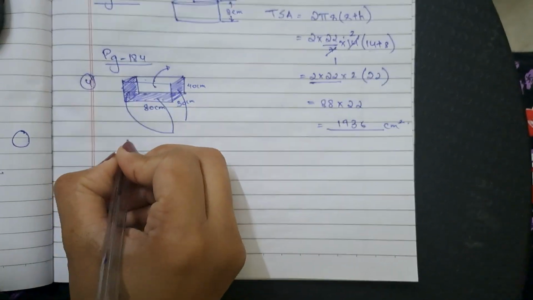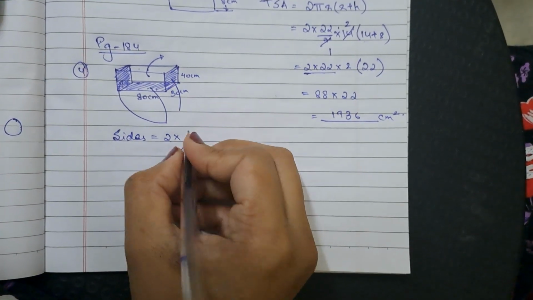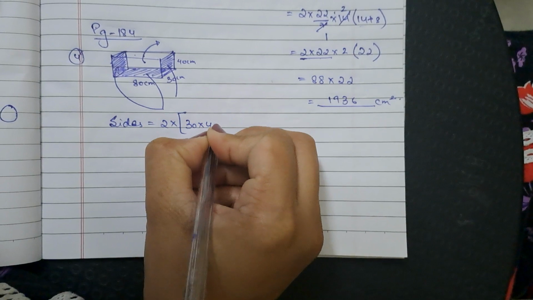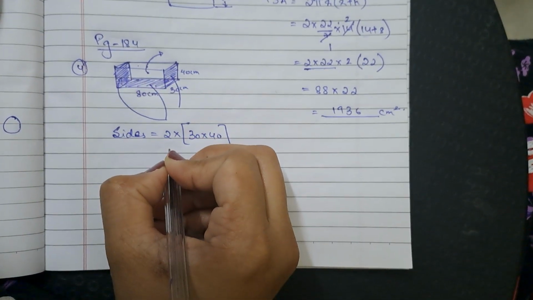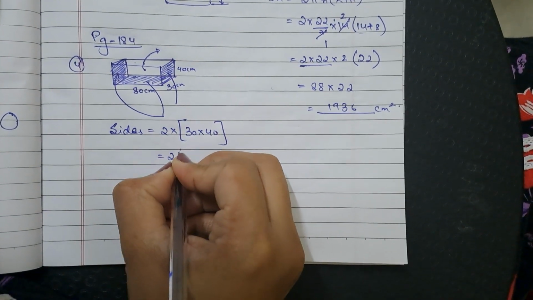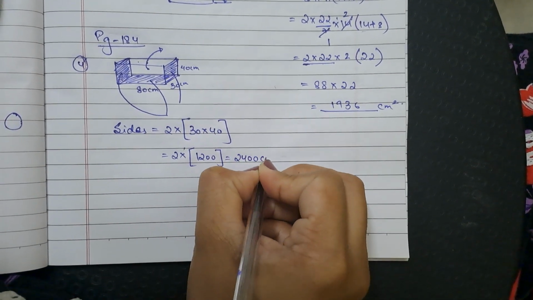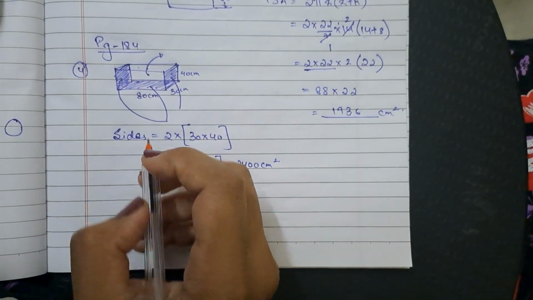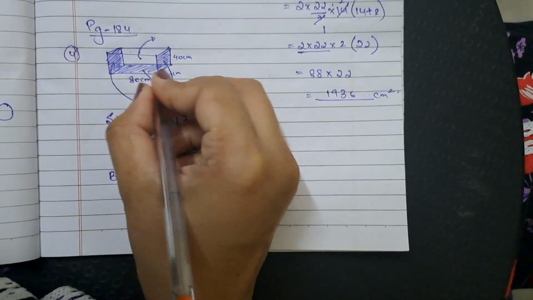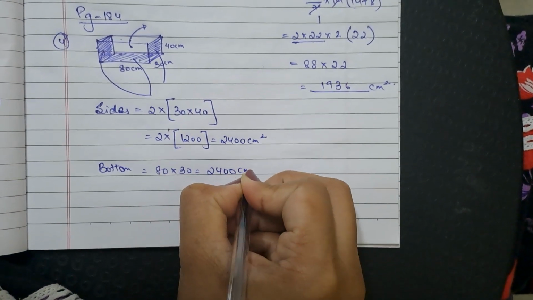So going with the sides first, when we are going to find it, there are two sides, so it is going to be 2 times the sides in here. What is the formula for the rectangle that you're going to have? It is 30 times 40 for this one, and multiplied by 2. Why is that so? Because I have two sides in here, this side and this side as well. So that is 2 times 1200, which will be equal to 2400 centimeter square will be the answer for this one. Going to the bottom now, when I go to the bottom, what do I see in here? 80 times 30 is the bottom here. 80 times 30 is the bottom, which is going to be 2400 centimeter square in here.